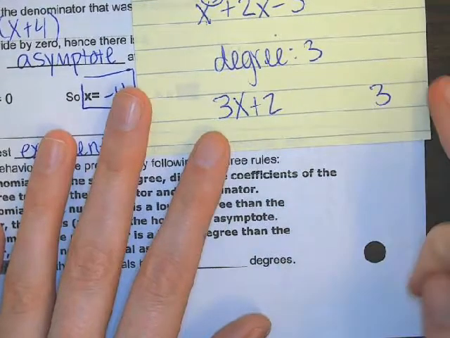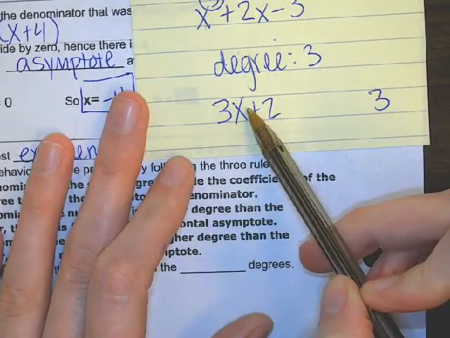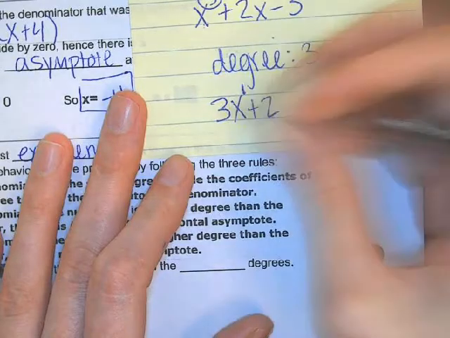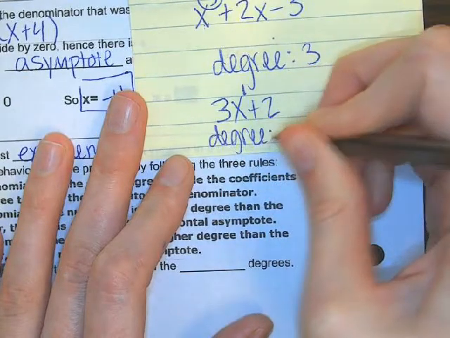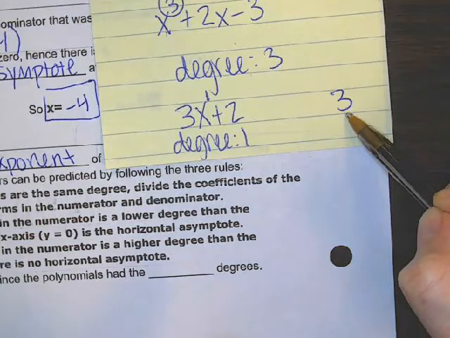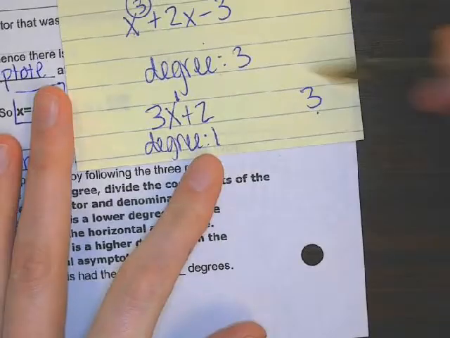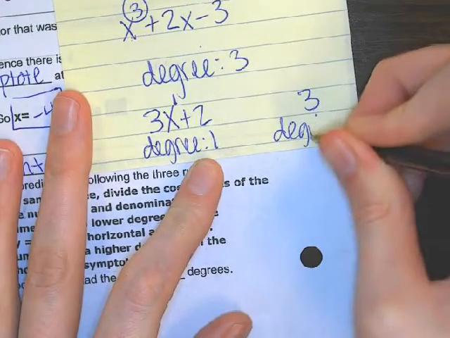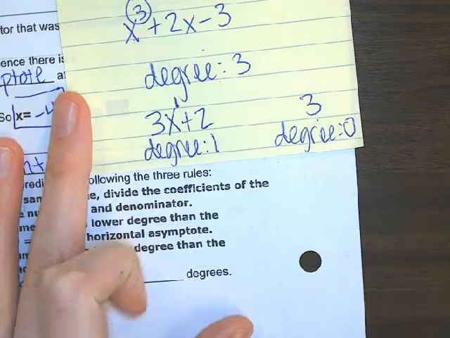Those are 2 separate things. Well, here I have a variable, so I have a degree, but the exponent of this variable is just 1, then the degree would be 1. If I have nothing but just a number and no variable, well, we know that the degree corresponds to the variable exponent, not a number. So we wouldn't say the degree of this would be 1. We would actually say the degree would be 0 because we do not have a variable.